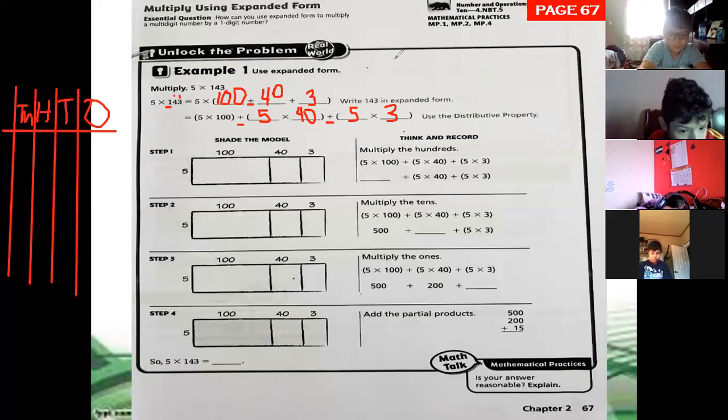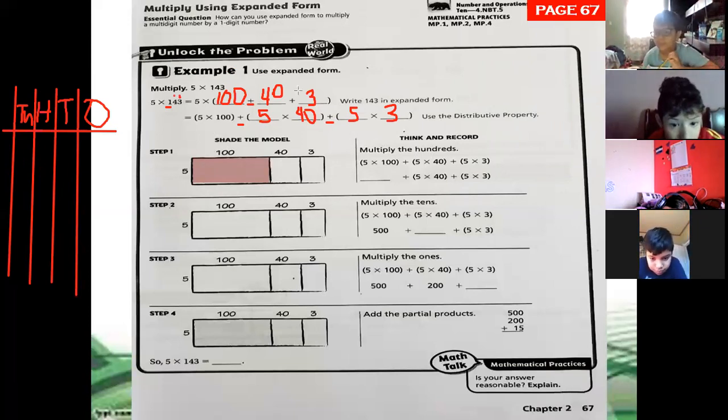Okay. Now, think and record. Multiply the 100. We're going to multiply 5 times 100. So this one also looks like the distributive property, right? Because we are breaking it apart. So we need to copy that. You can color that.